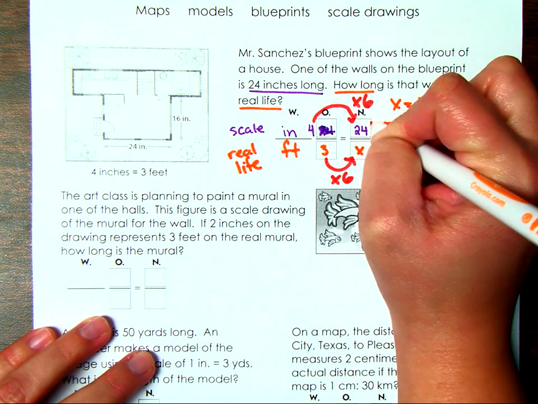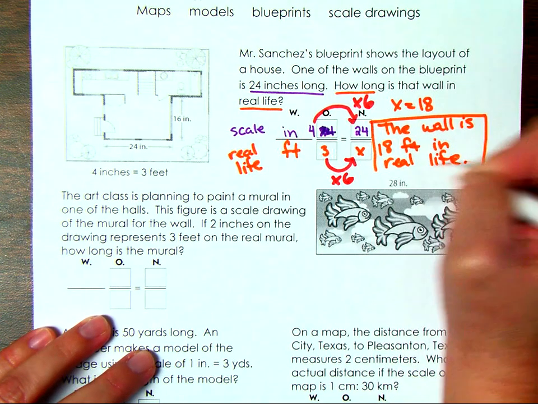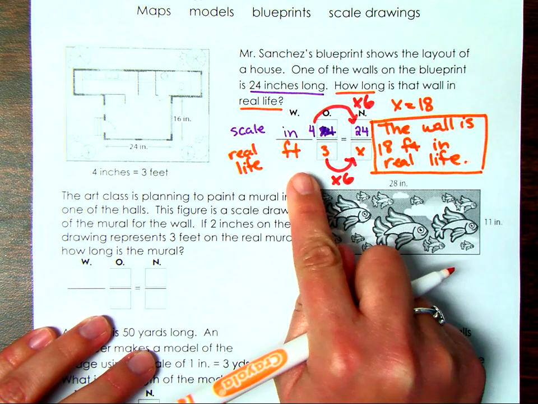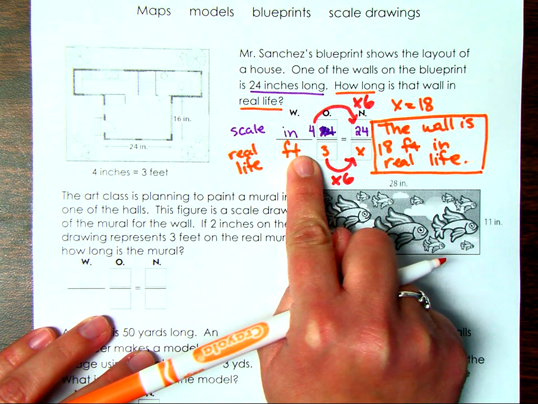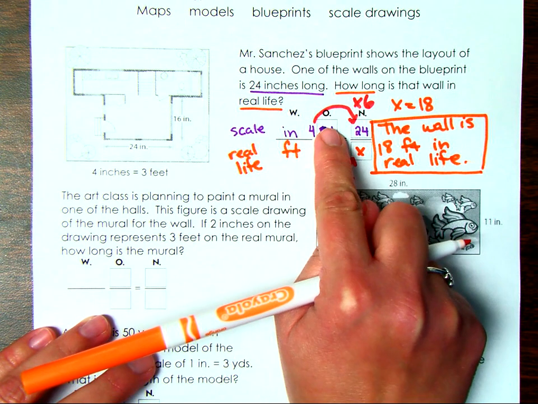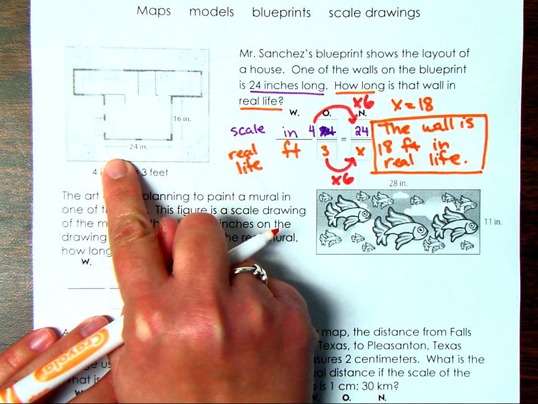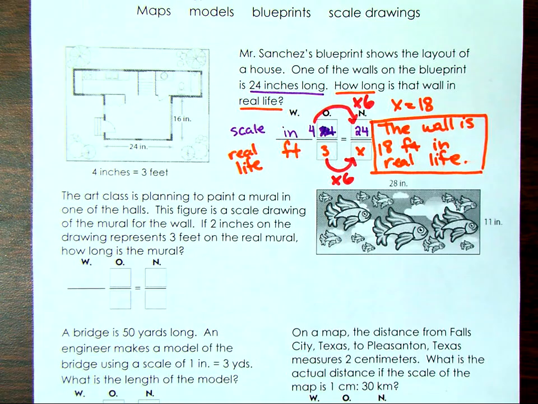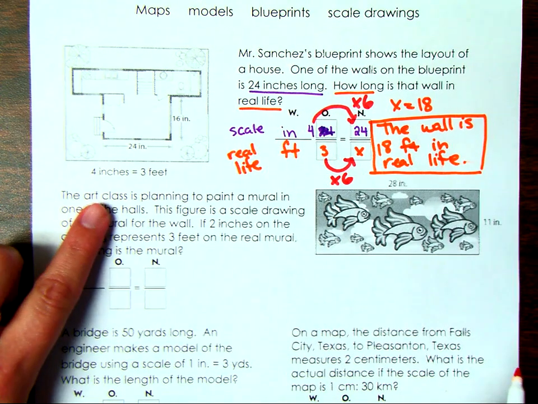So even with these scale drawings and models, we're able to use that strategy. Label the words, what's being compared, scale to real life, and what your units are, your original ratio based on what the scale has given you, and your new ratio. Okay, so you can try this second one on your own.